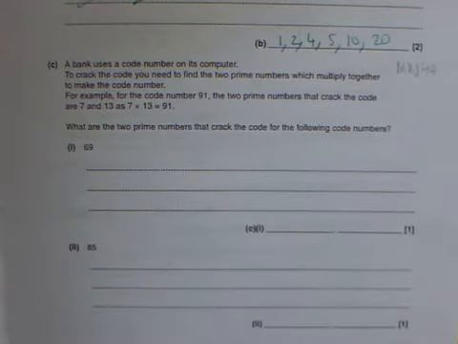A bank uses a code number on its computer. To crack the code, you need to find the 2 prime numbers which multiply together to give you the code number. For example, for the code number 91, the 2 prime numbers that crack the code are 7 and 13, and 7 times 13 is 91. What are the 2 prime numbers that crack the code for the following code numbers?